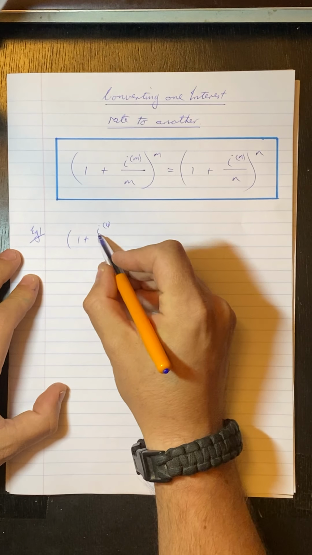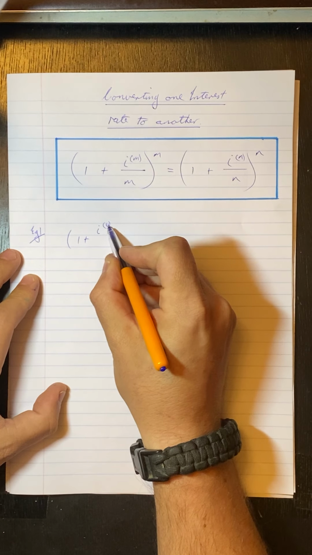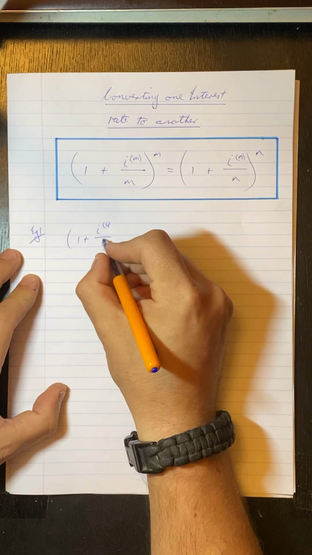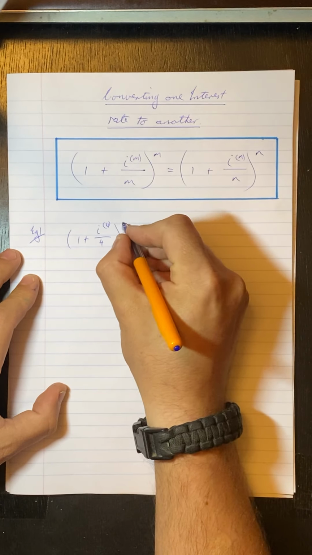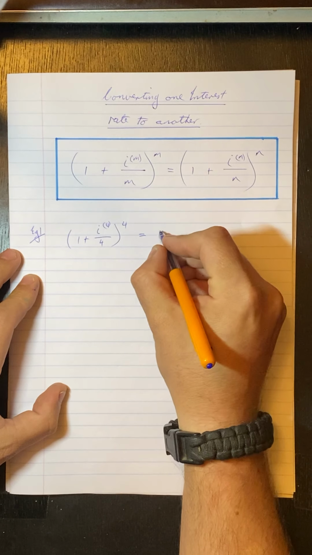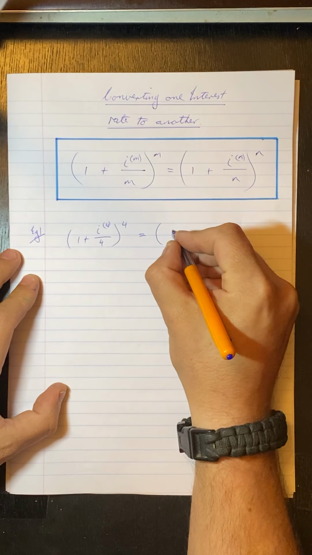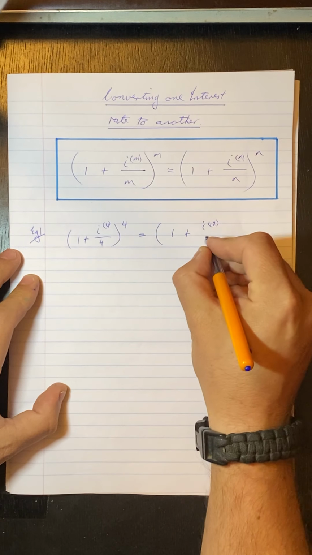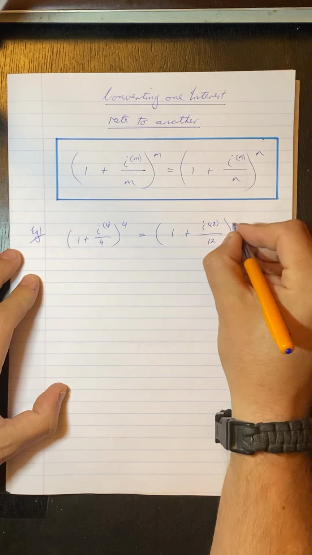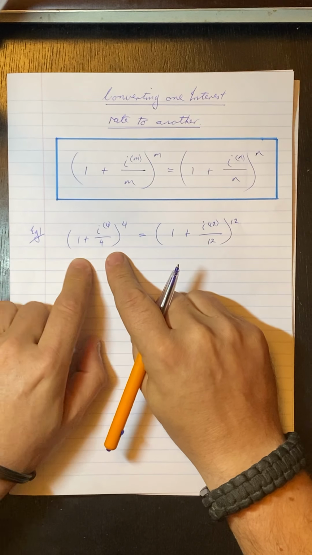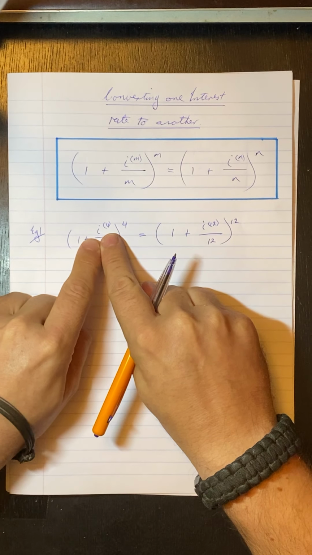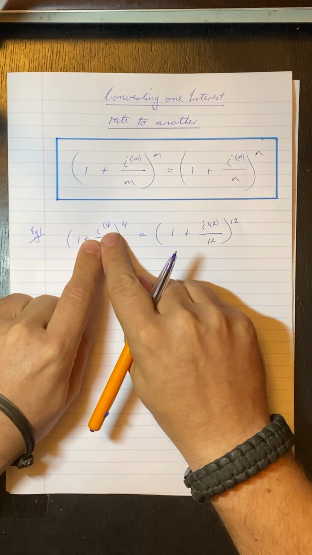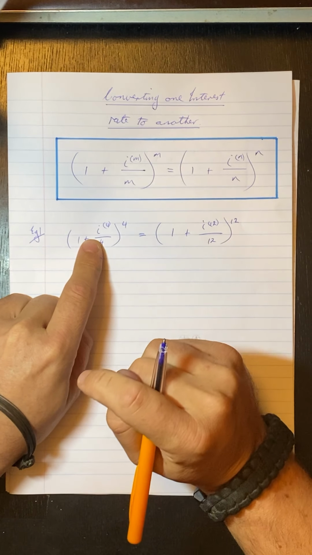Okay, so we've got 1 plus i4 over 4. Now this is not saying i to the power of 4, it's just saying a quarterly interest rate. And our M is 4, to the power of 4, equals 1 plus i12 over 12 to the power of 12. So basically what I'm saying here is I'm converting a monthly interest rate to a quarterly interest rate.